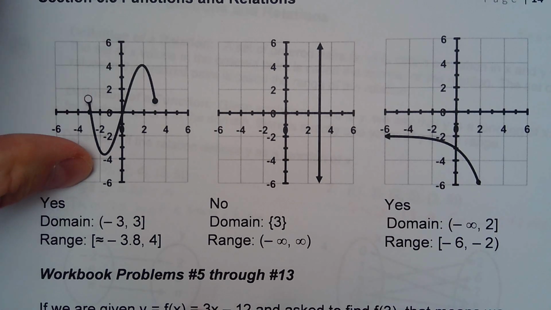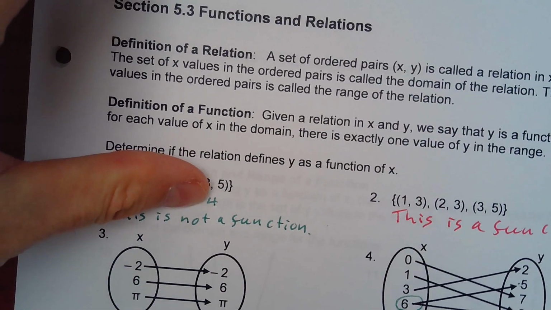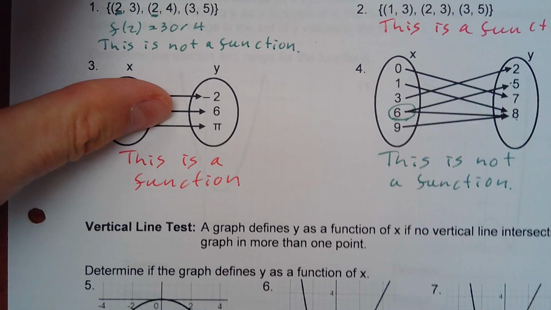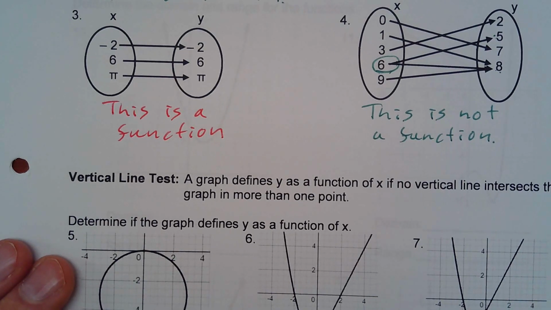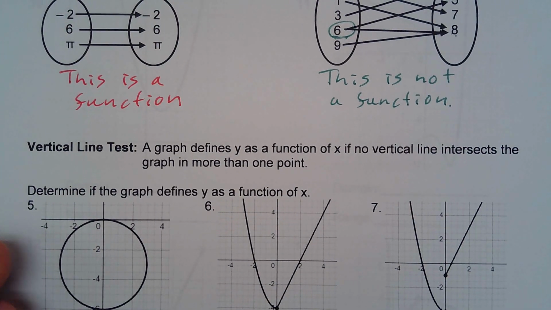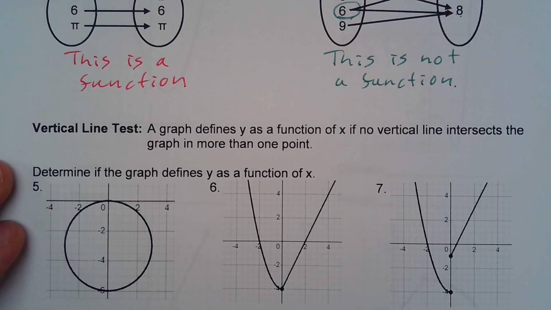All right, so let's go back to our workbook problem. So we're going to go to page 15. And we're going to do the vertical line test. So again, a graph defines y as a function of x if no vertical line intersects the graph at more than one point. Determine whether the graph defines y as a function of x.